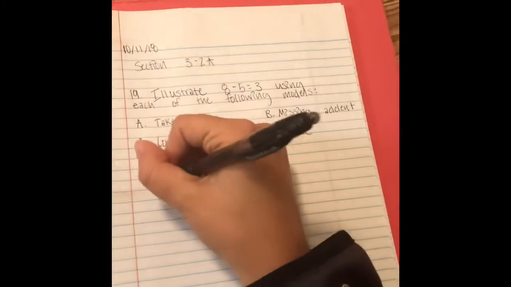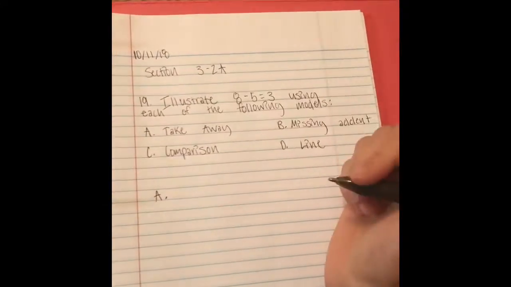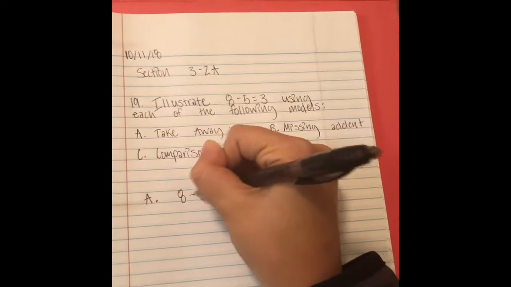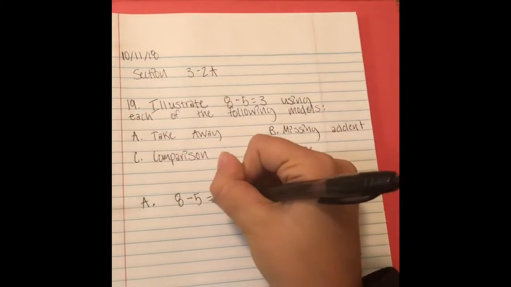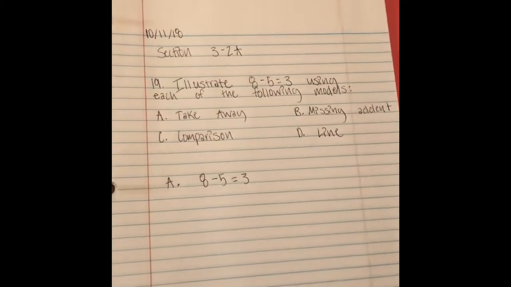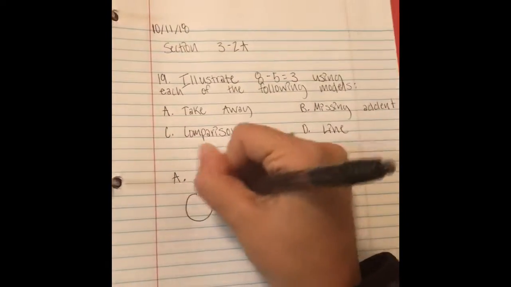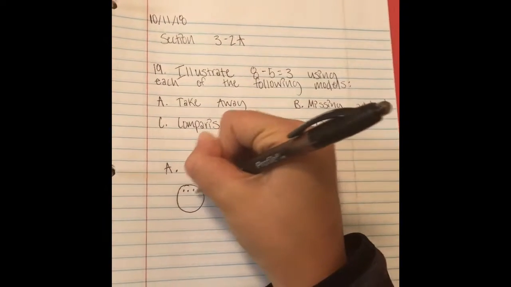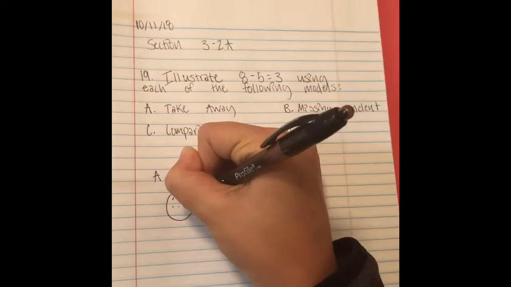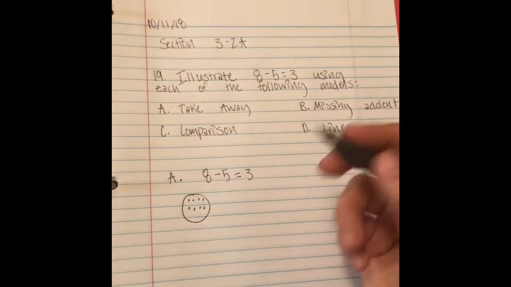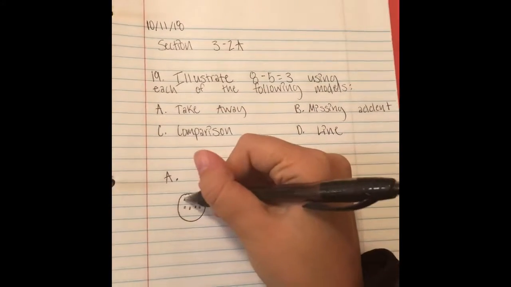So we are going to start out with A, that is our takeaway method, and it's pretty self-explanatory. So I have 8 minus 5, obviously that equals 3. To demonstrate this, for example, we could say we have a bowl of 8 M&Ms. So I'm going to start out by drawing a bowl, put 8 M&Ms in there, and we're taking away something, right? So if we're taking away, let's say 5 M&Ms, we can essentially just cross off 5.